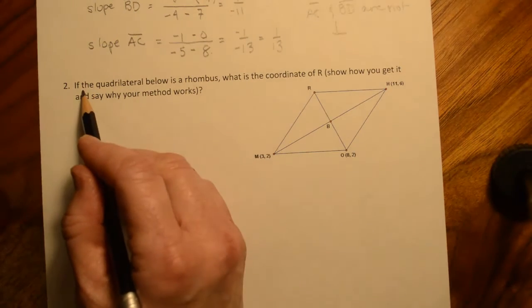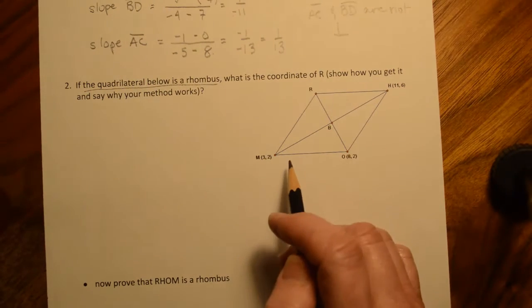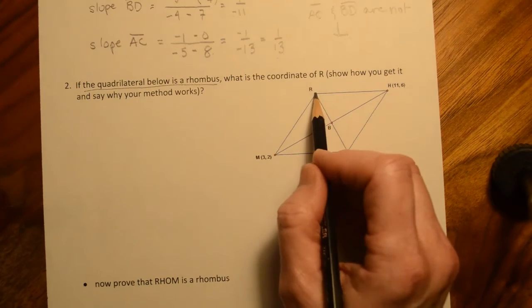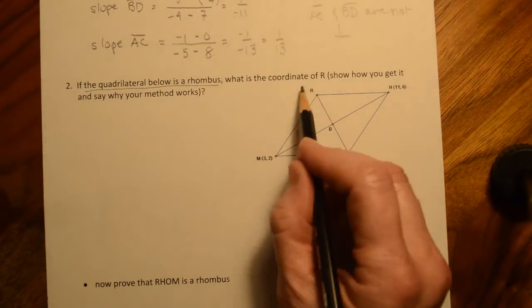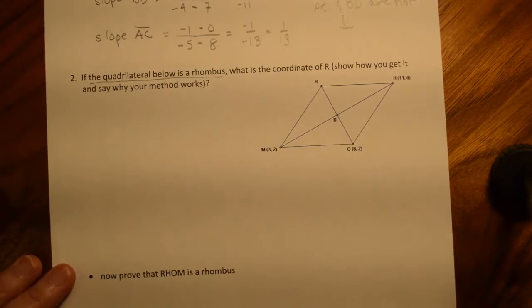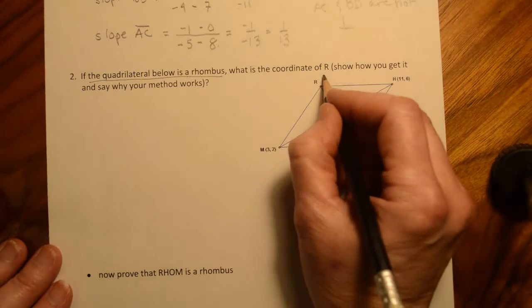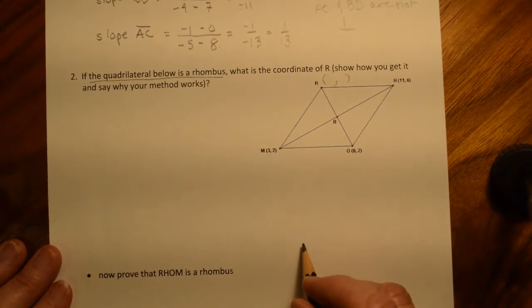So again, here's our hypothesis. The quadrilateral is a rhombus, so we're assuming that that's true, and then it's saying find that coordinate. All right, it's told us H, O, and M, the coordinates of them. Now we're trying to find R so that it is a rhombus. Okay, so there are a couple different things that we think about here. Again, we're looking for an X coordinate and a Y coordinate.